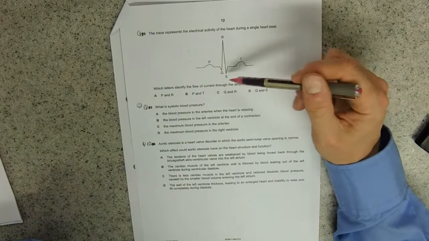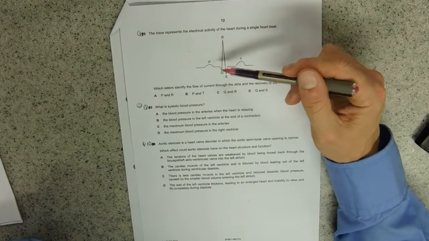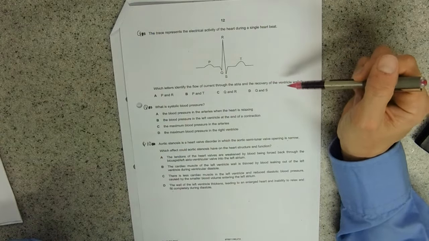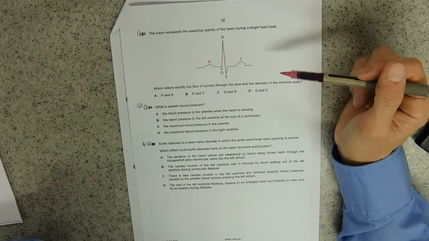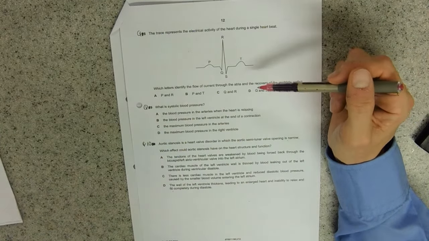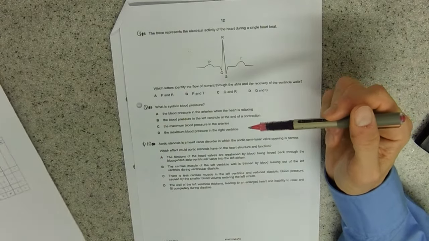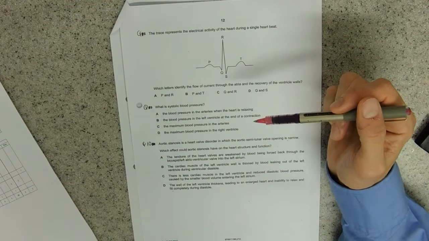And flow of current through the atria. I think you were fine there. And then recovery of the ventricle walls. Well, the clue is the recovery of the ventricle walls will happen quite late on in this cycle. And what is systolic? So we should be fine.